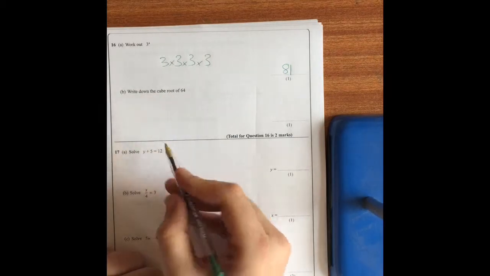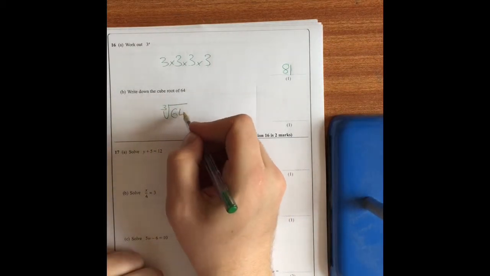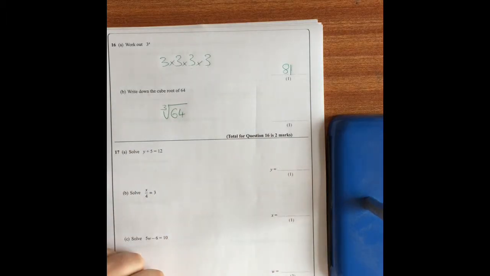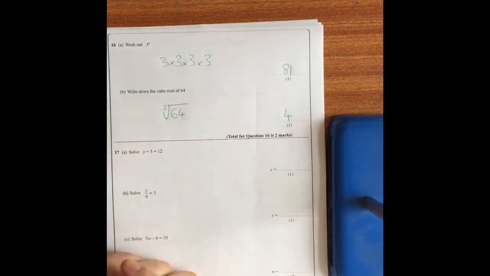Write down the cube root of 64. Cube root is this sign, and it means what would you have to cube to get 64? Well, 4 times 4 is 16, and 16 times 4 is 64, so the answer is 4, because 4 cubed gives you 64.